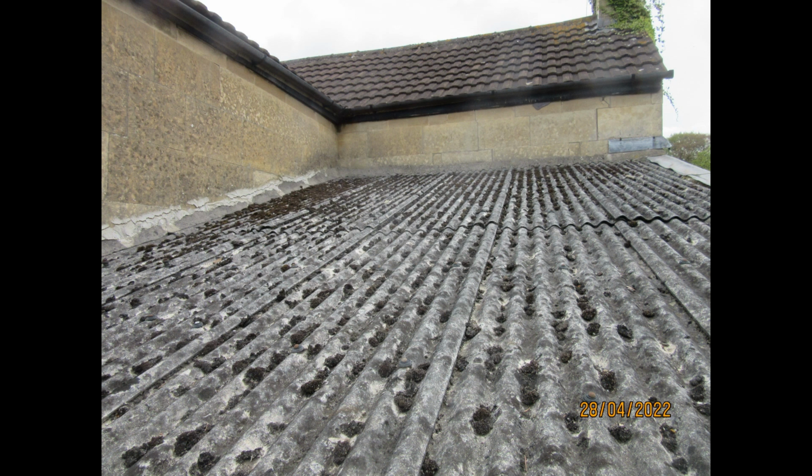This is a corrugated asbestos cement roof over a single-storey front extension to a main road house in Bath, of all places. So that's obviously been there for a very long time, because I'm pretty sure that the local authority in Bath, Bath and North East Somerset, would not allow a corrugated asbestos cement roof over a single-storey part of a house anymore.